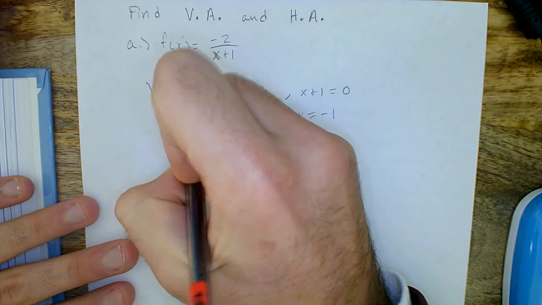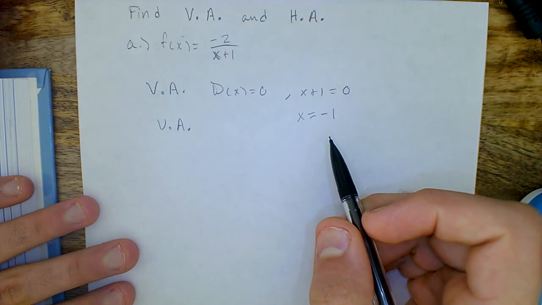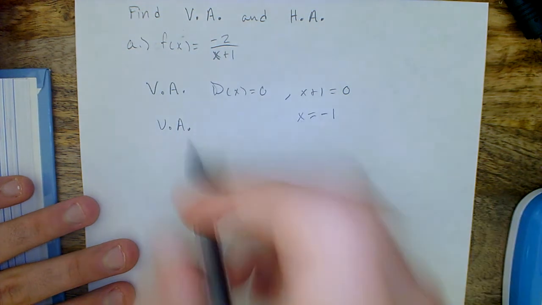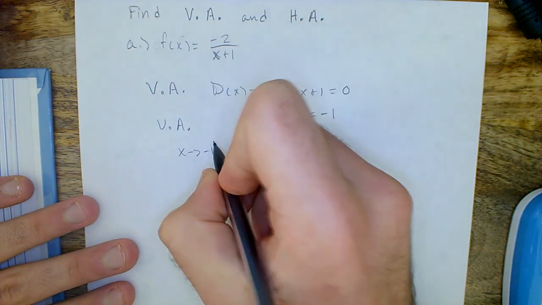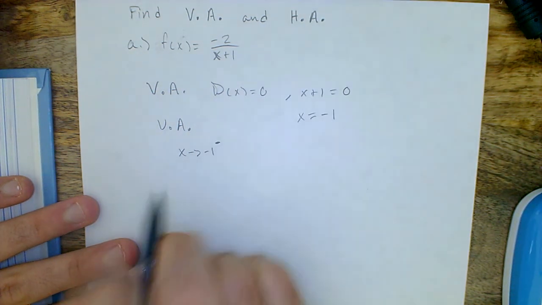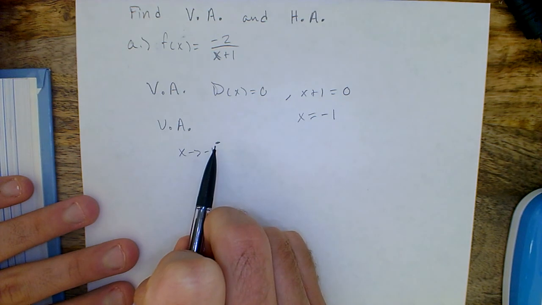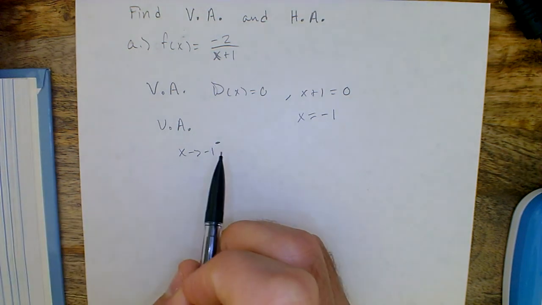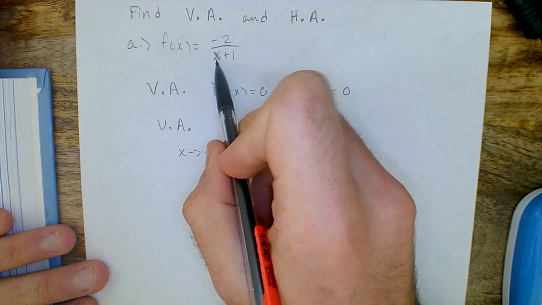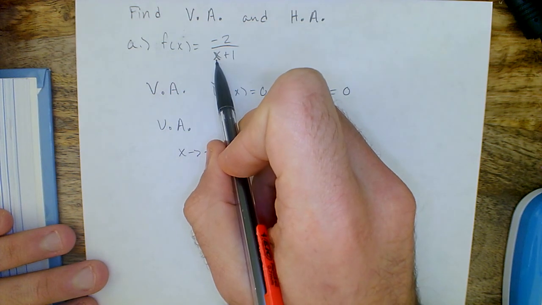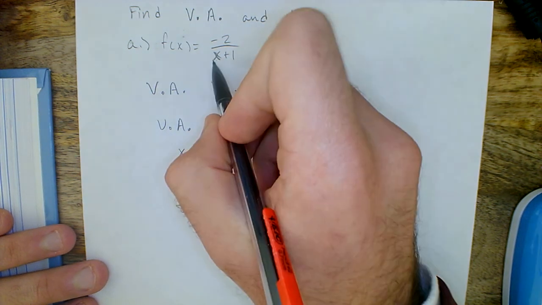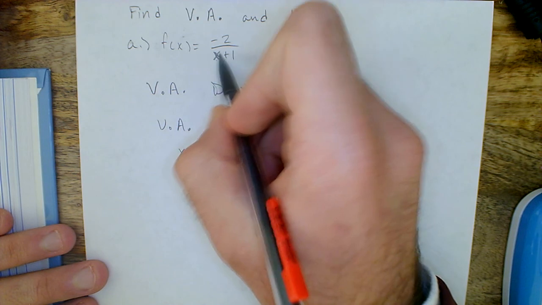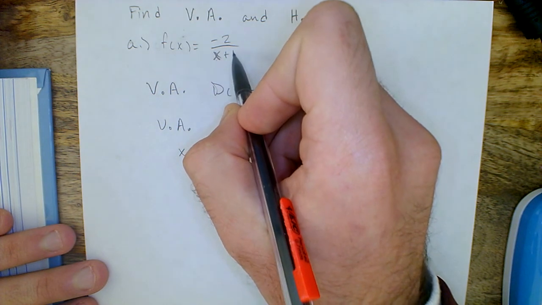So this is going to be a vertical asymptote, because if I let x go to negative 1 from the left, and this little minus up here signifies from the left, anything a little bit smaller than negative 1, like negative 1.1 or negative 1.01, is still going to be something a little bit smaller than negative 1 plus 1.